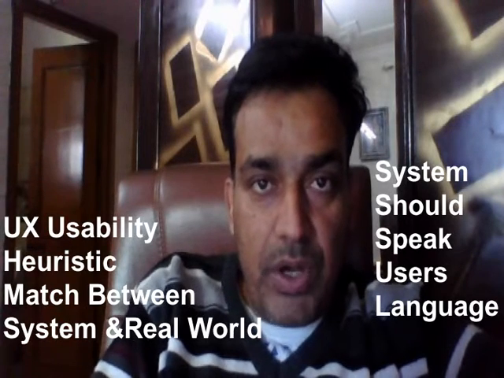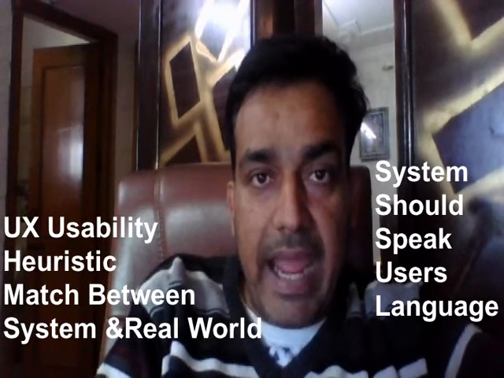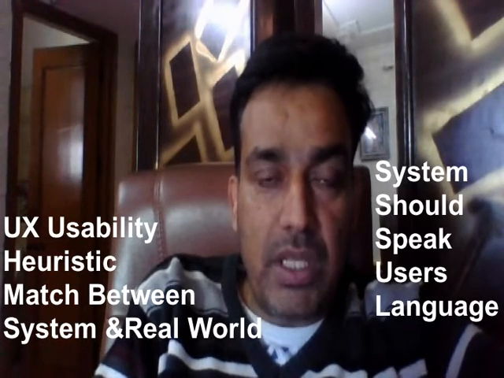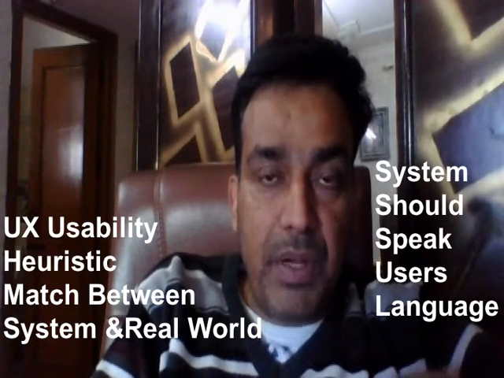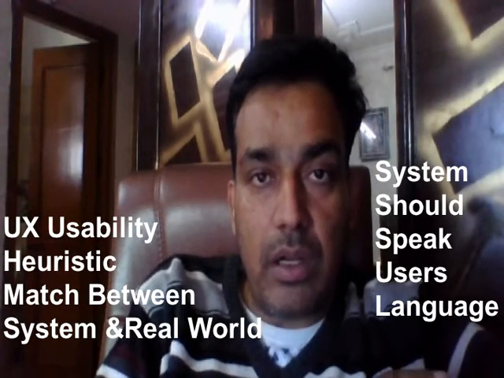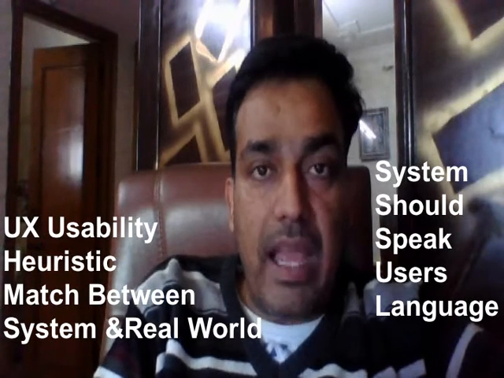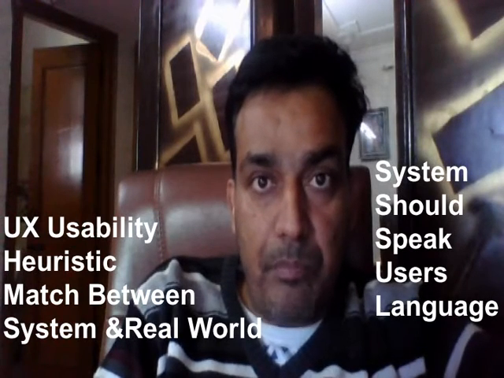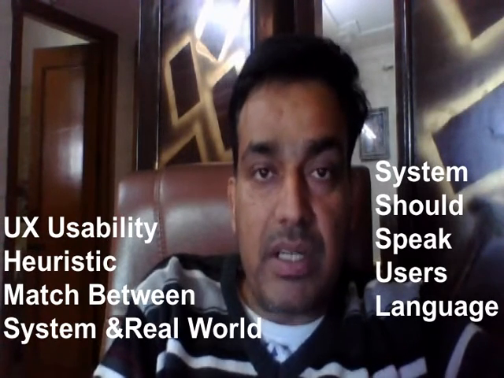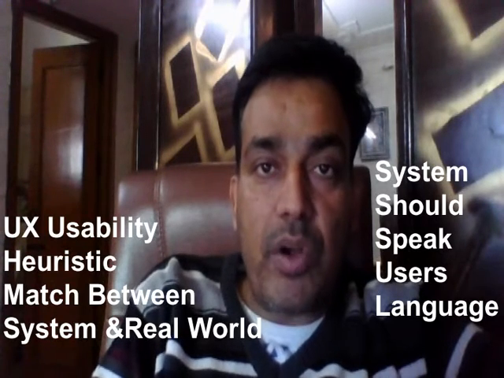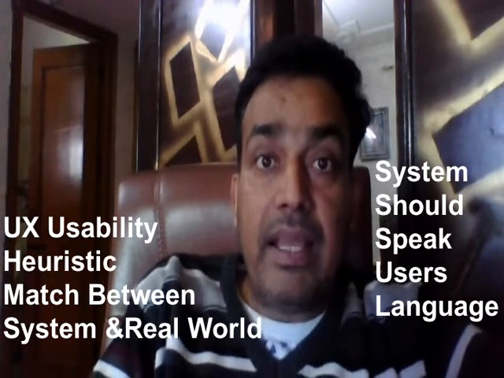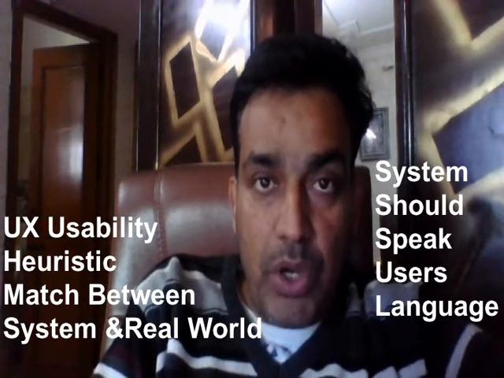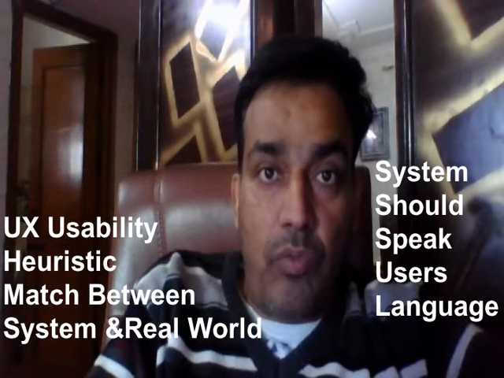Whenever we create any system, it should be as per the language that the user has been using in the real world. That's why it's called match between system and real world, because the real world is what users are habitual with, what they have seen, and if there are many differences in the system that you are creating, or they are not able to understand what you are trying to convey, then that will be a problem. The first is language, and the second is the product that you are going to create, which must match what they have seen.